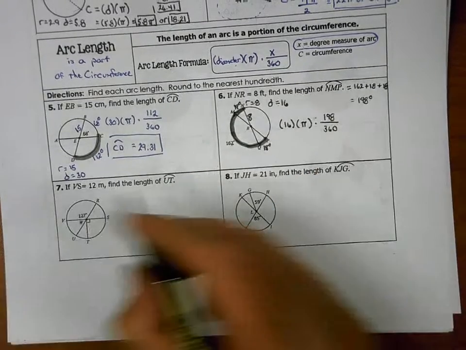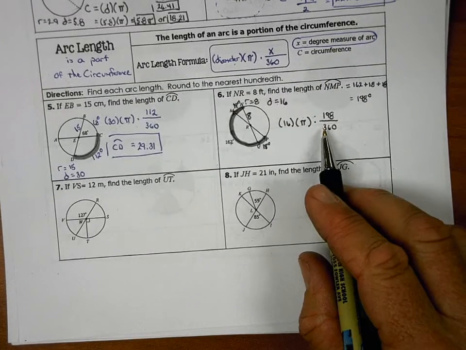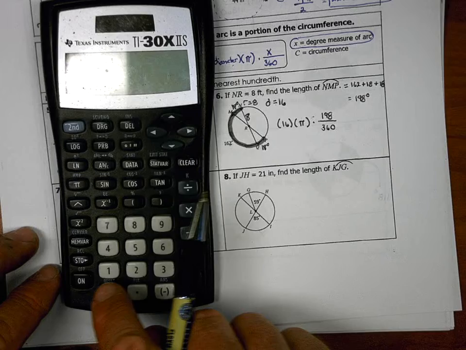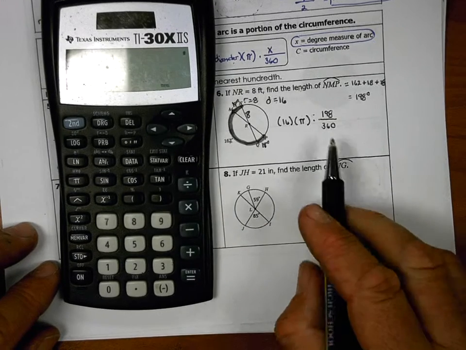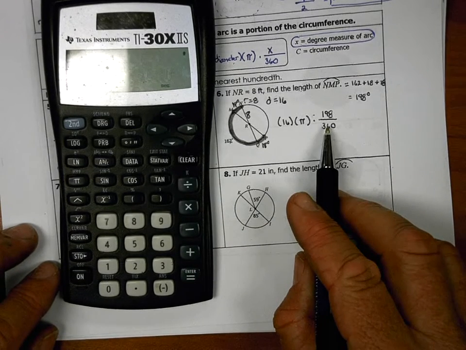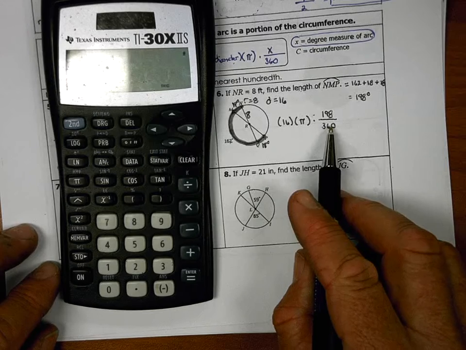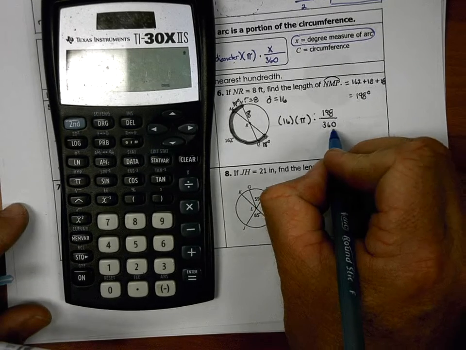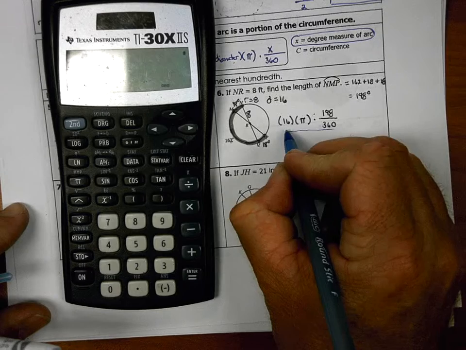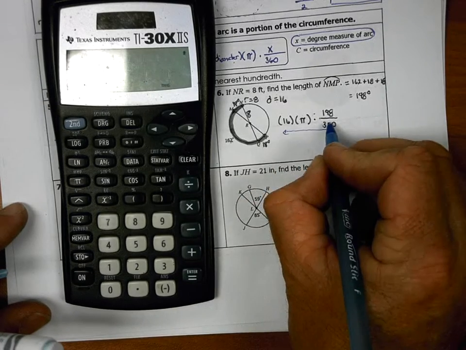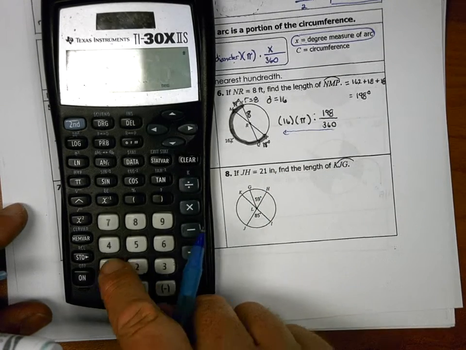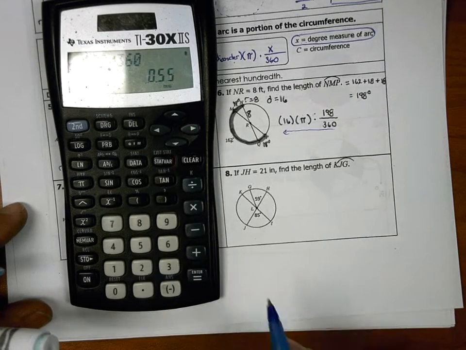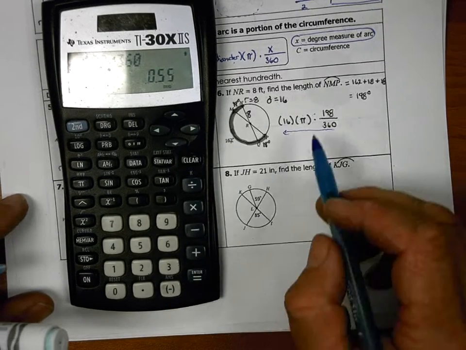Okay, now once we get it into the formula, all we're doing is plugging it into our calculator. But like I told you in class, and if you weren't here in class, when you work out these problems for arc length, work them out from right to left. Okay, so work them out this way into your calculator. First do 198 divided by 360, and you're going to get a decimal. Don't worry about that, but that's what you're going to do.